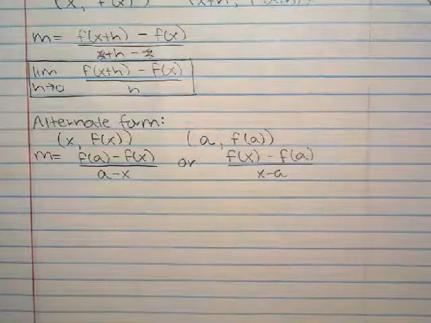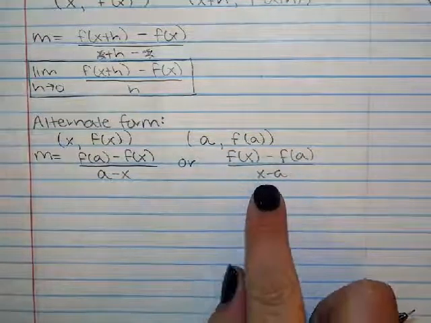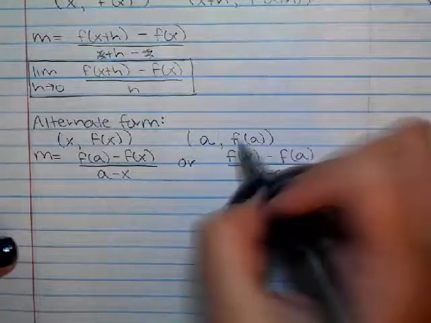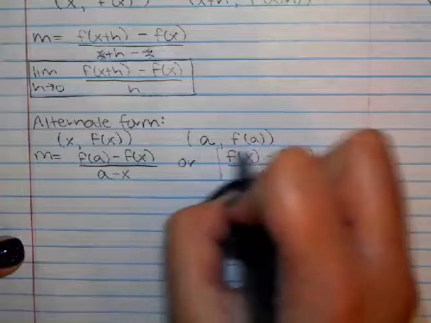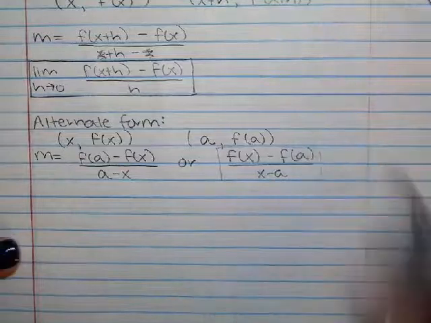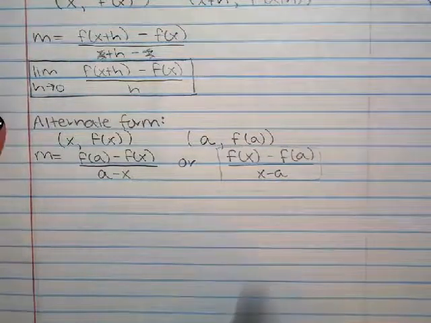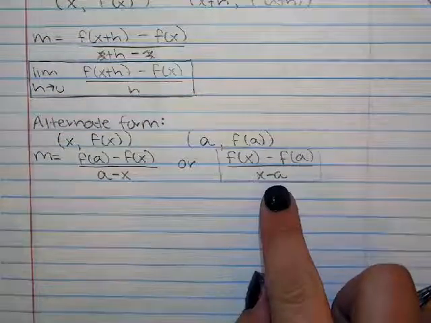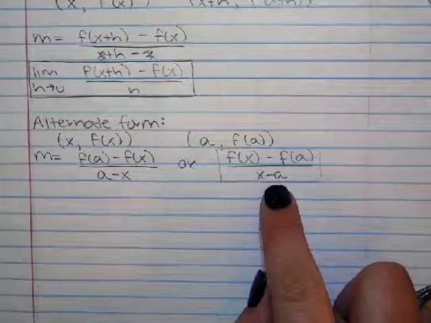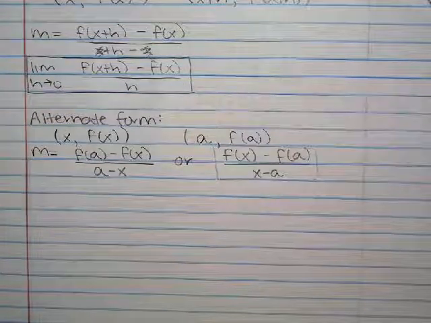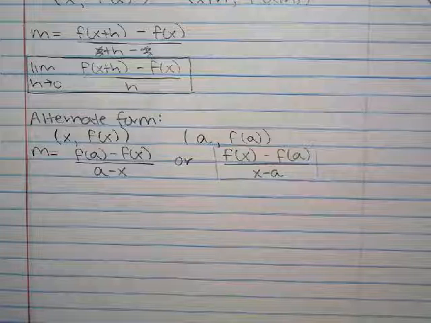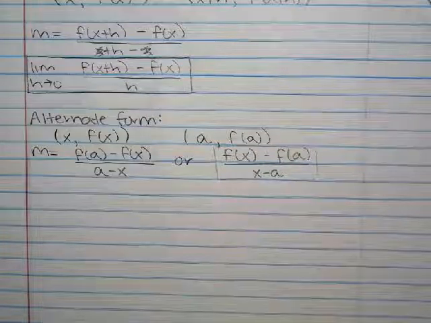Miss Rice, why are you writing it both ways? Because it's more traditionally written this way and I wrote the points backwards. This is the one that's typically used. Okay. So if we're going to compare this one to the video, this is going to be the slope between 2 points, okay? You have the distance between x and a.